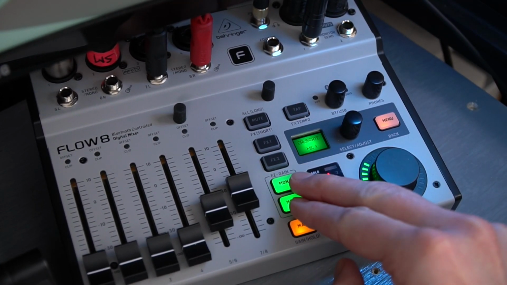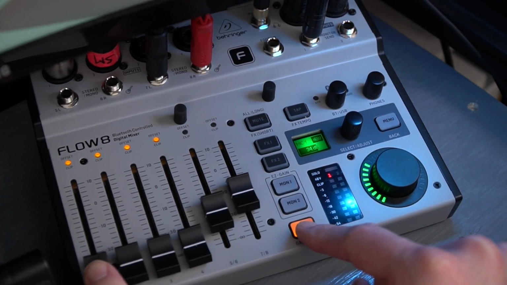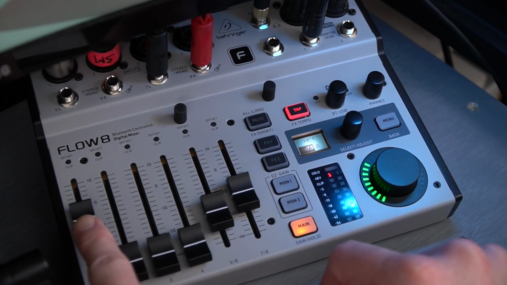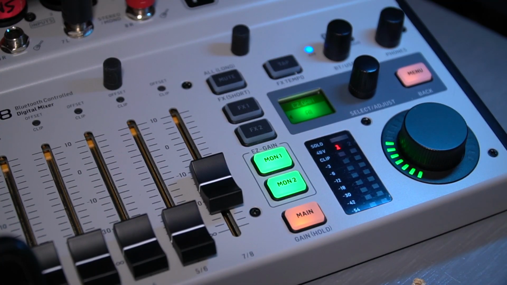Hey, check 1, 2, hey, hey. And it'll automatically set your input trim right in the sweet spot.